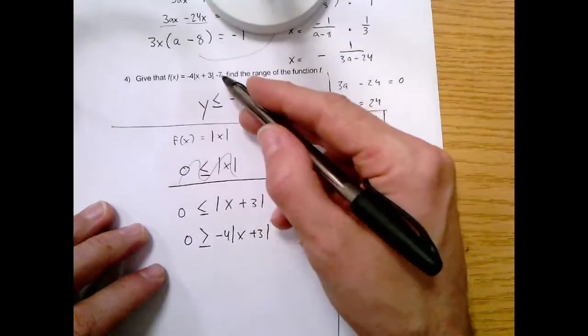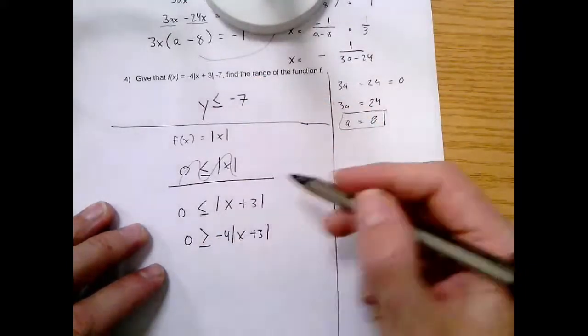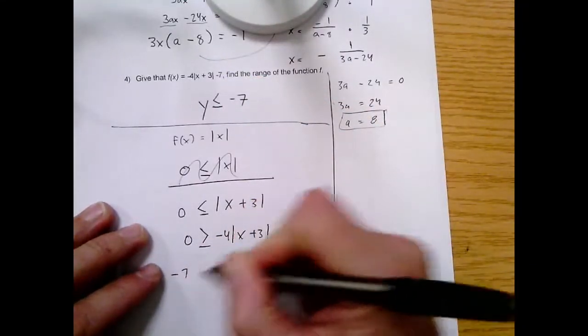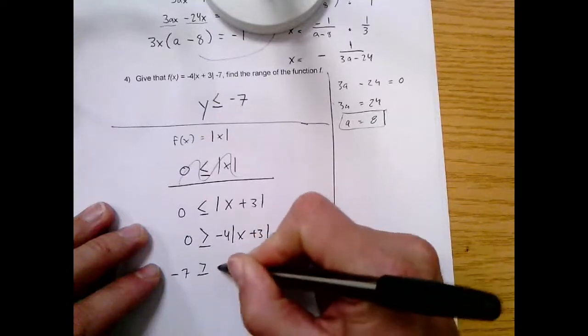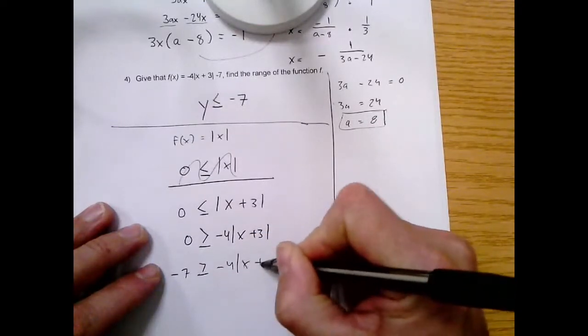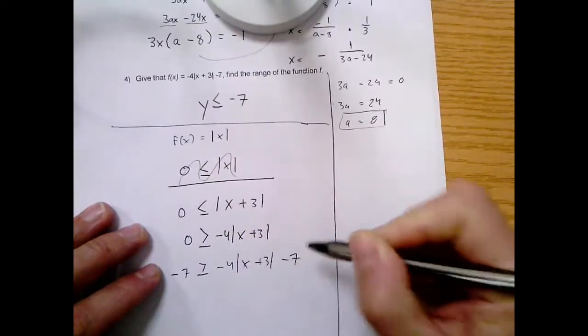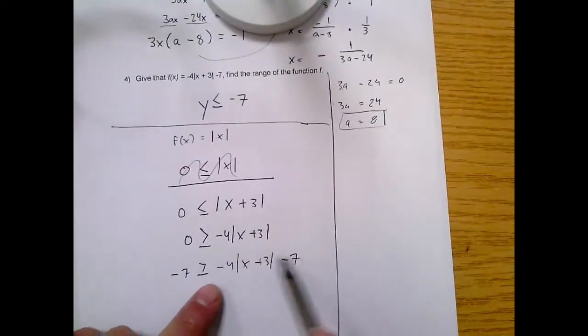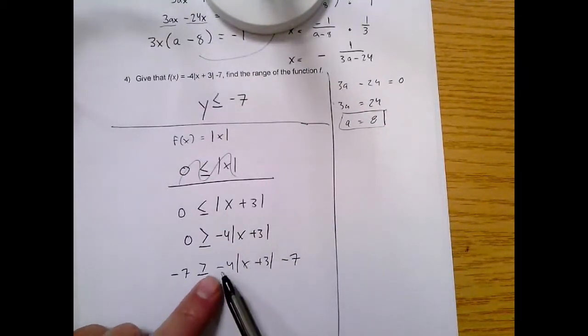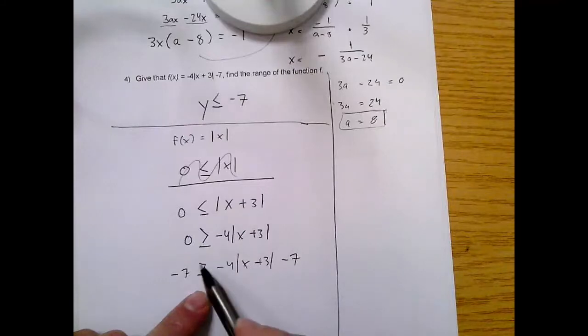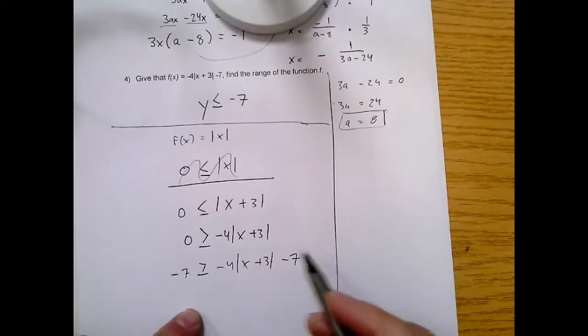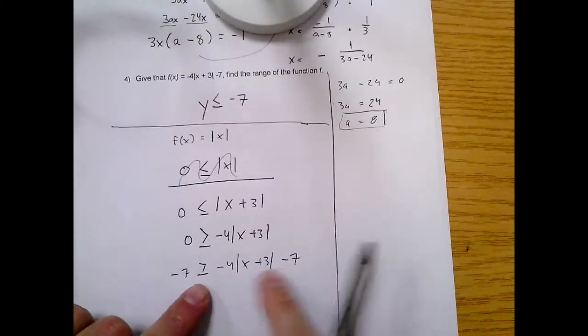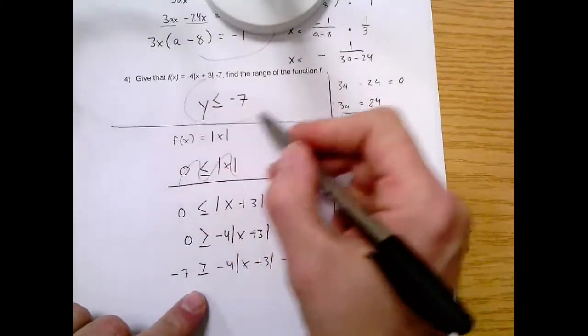And then we have this last vertical shift here, so if we subtracted 7 from both sides and just rewrite our entire thing, it tells you that everything that happens over here, whatever all of this is, now it all has to be what? Less than or equal to negative 7. That's saying our output, no matter what happens, is less than or equal to negative 7. And that is exactly what we got up here too.